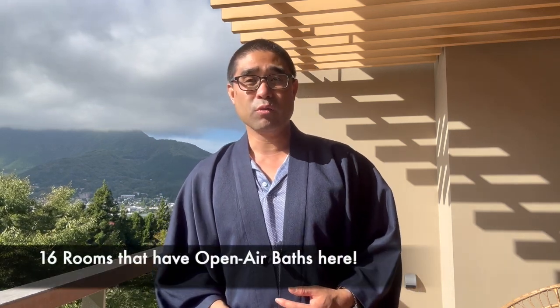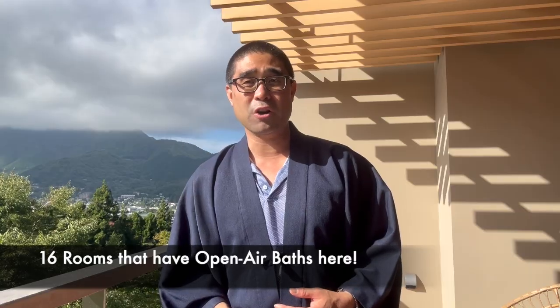I just gave a brief tour of the suite room with the onsen open air bath that we have. There are actually 16 rooms at the Hoshino KAI Sengokuhara. I'll provide the link below in the details.